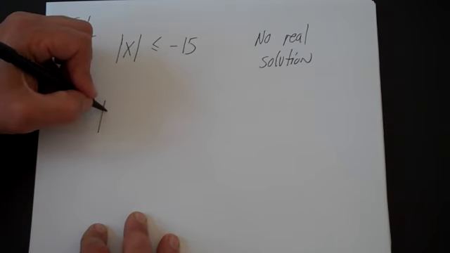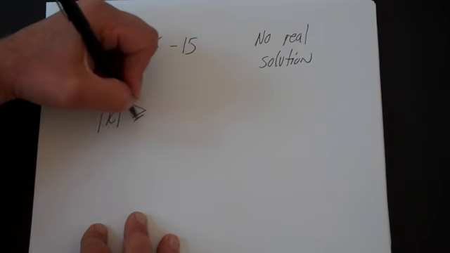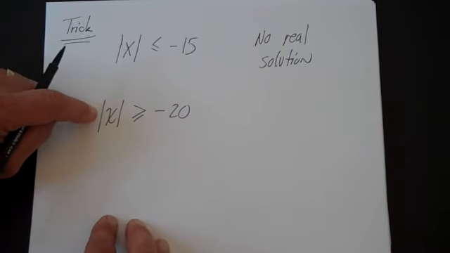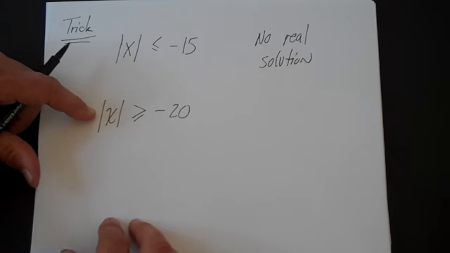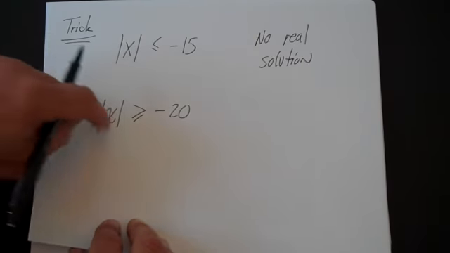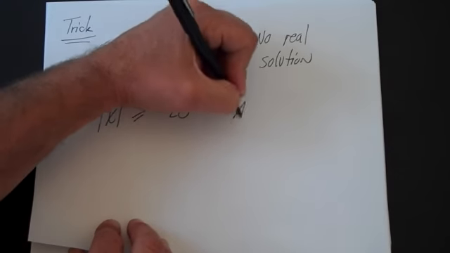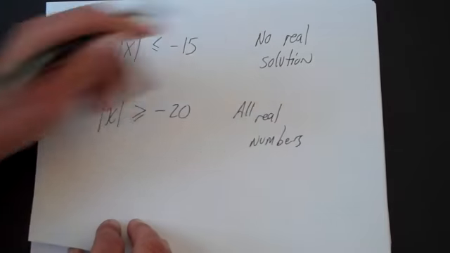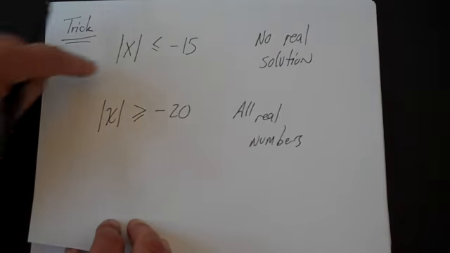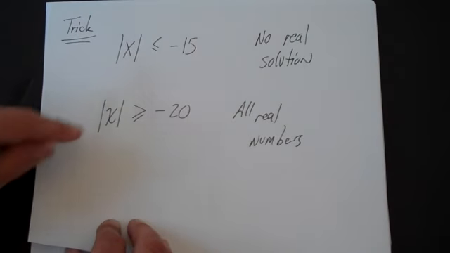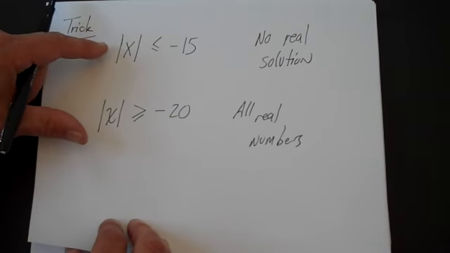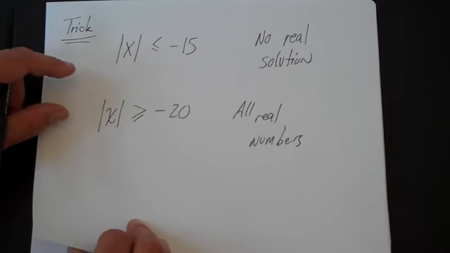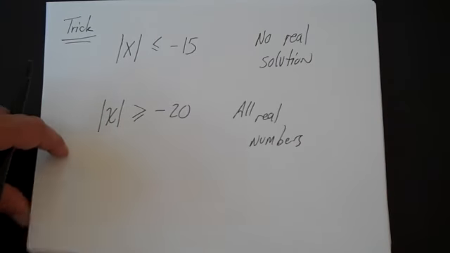The other possibility is you have it greater than a negative. When is an absolute value greater than a negative? Well, an absolute value term is always going to be positive, so it's always greater than a negative, so that's going to be all real numbers. So anytime you get to a problem like this, you know it's a trick problem, and you know the answer is either no real solution or all real numbers. And there's a follow-up video if you want to see more on this called Absolute Value Inequalities Trick Problems.